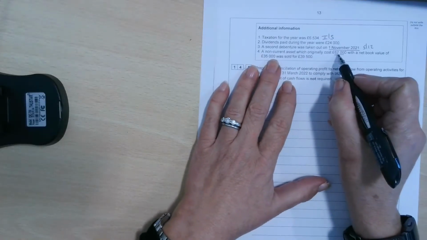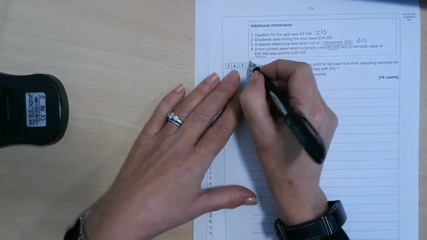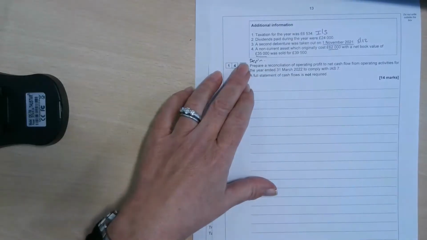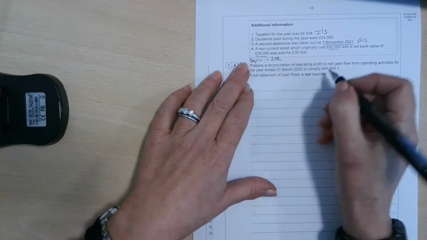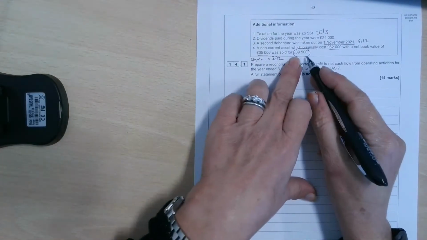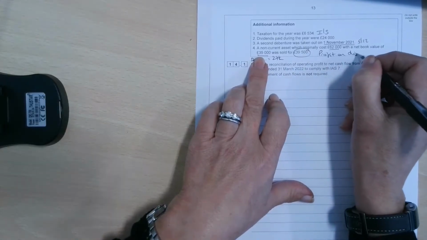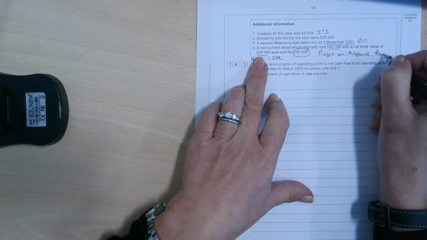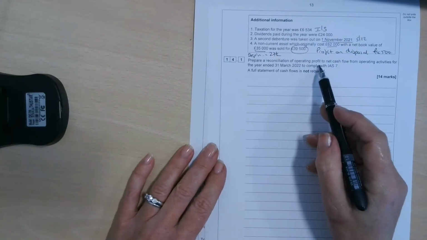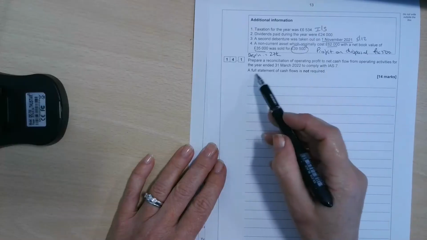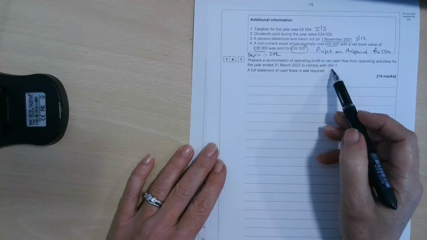A non-current asset which originally cost 62,000 with a net book value of 35, so that means the depreciation is the difference between the two, 62 minus 35, 27,000 to date, was sold for 39,500. So that means they've made a profit on disposal of 4,500. And what we're asked to do is prepare a reconciliation of operating profit to net cash flow from operating activities for the year ended 31st of March 2022 to comply with IAS 7.